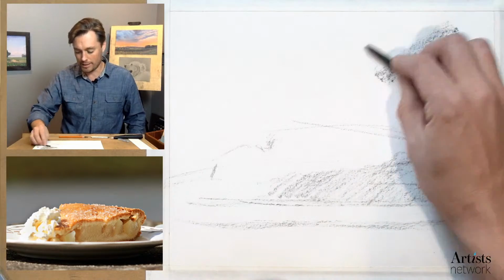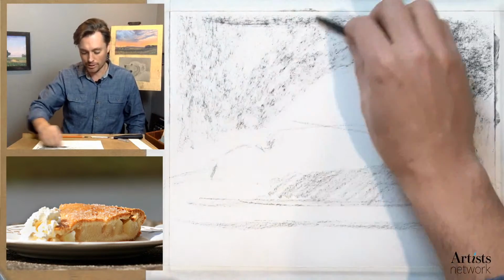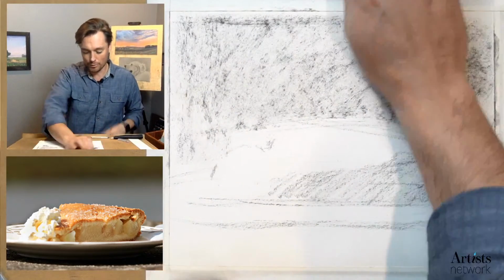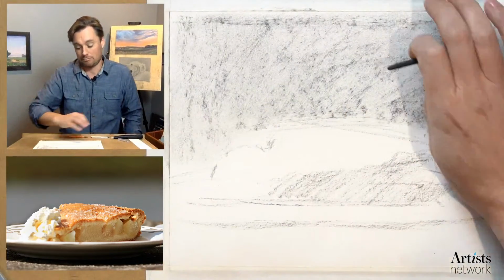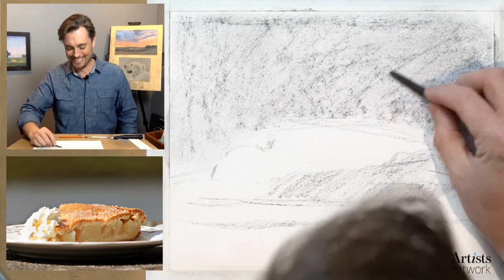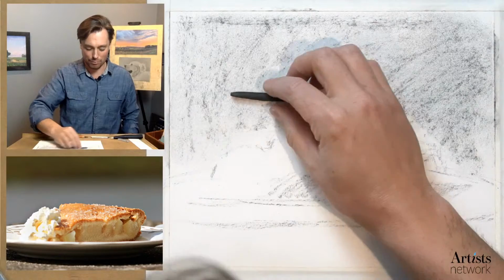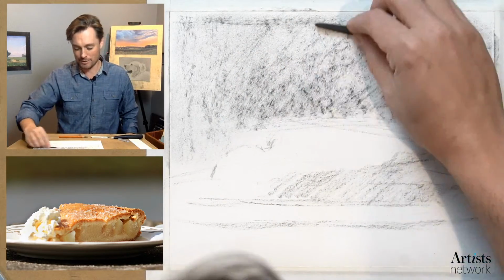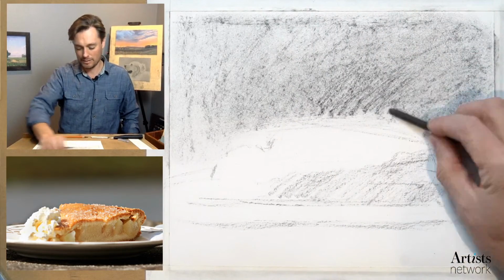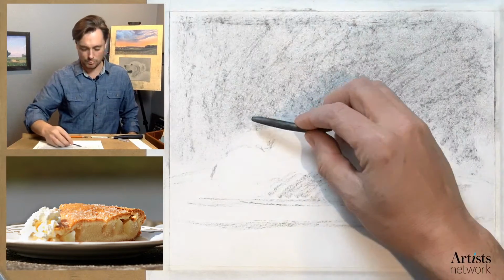I want to start to block in some just basic value relationships, so just using the side of the charcoal here. I do have a piece of smooth paper underneath this to help smooth it out a little bit. You can see how blotchy that is. We'll see how that works out. It may be trouble later on, but it's kind of natural for this kind of blotchiness to happen in the early stages. But I just find if you continue to build up values, kind of filling in some of those spaces, it'll ultimately smooth out.